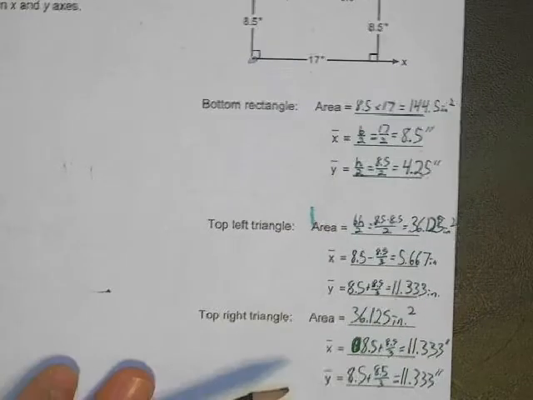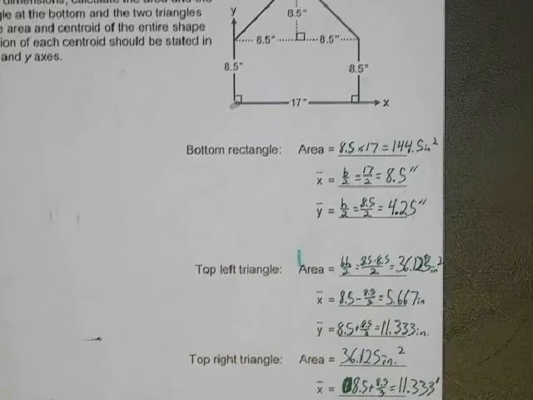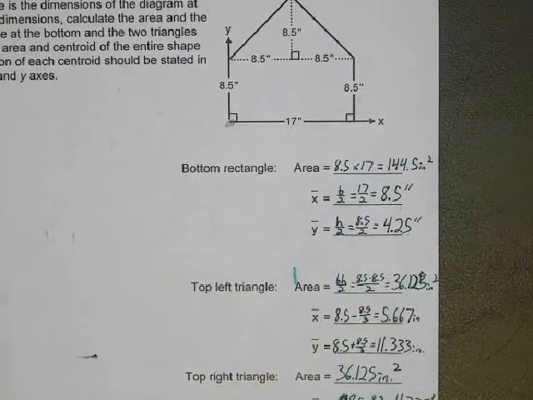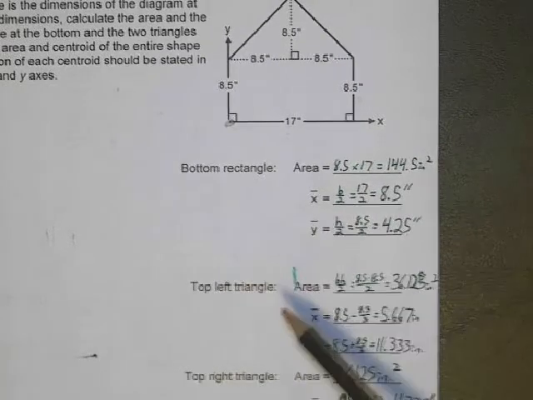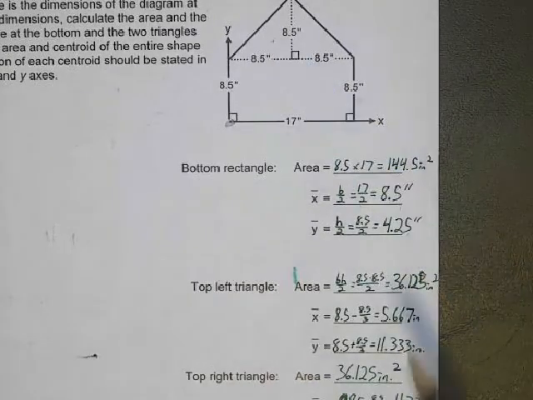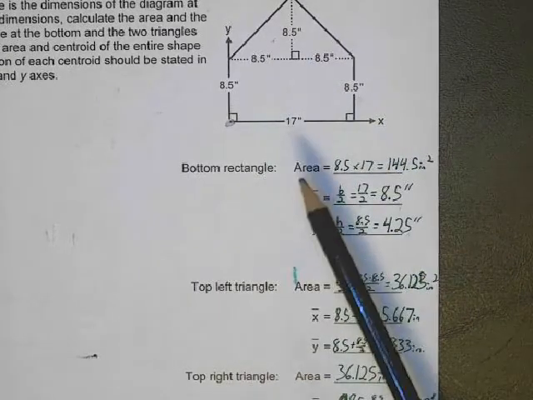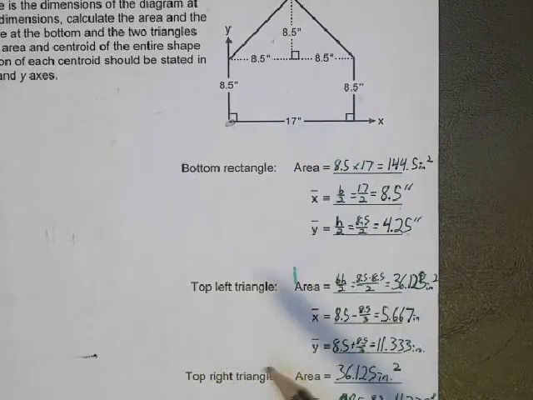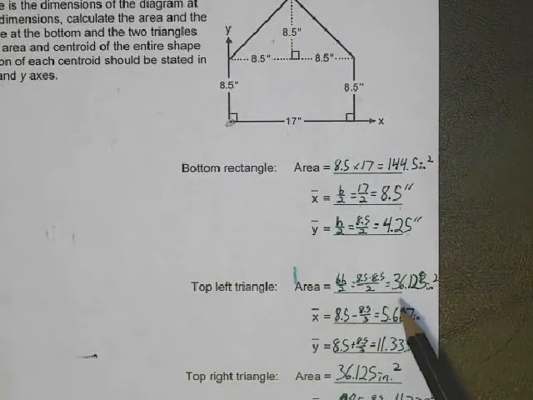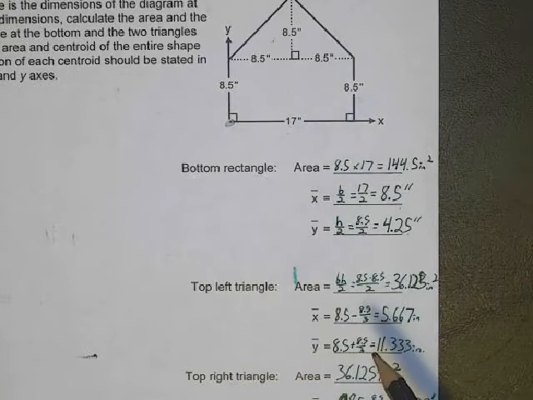Now the top portions get a little bit trickier just because we have to take into account their absolute location, like we always do. So let me try to get both within the screen here as best I can. We're looking at the top left triangle here. For a triangle, remember our centroid equation is base divided by 3 and height divided by 3. So keep that in the back of your head as I go through this. I kept my work to a minimum here just to fit it on the page, but we can answer questions later if we need.